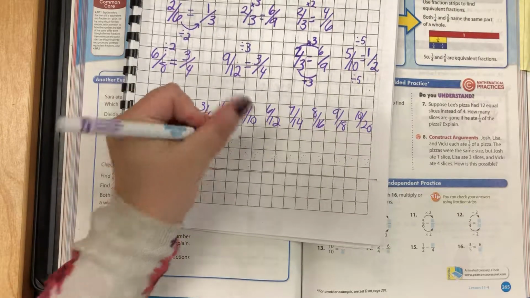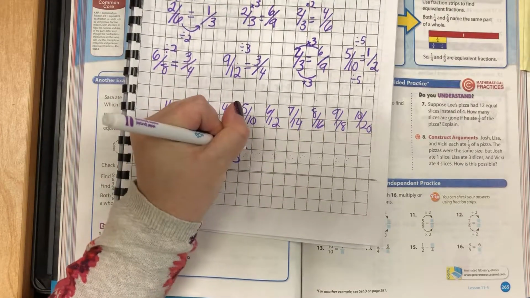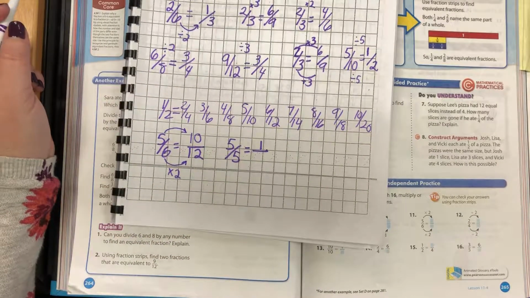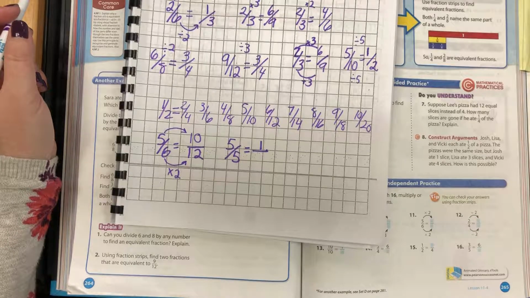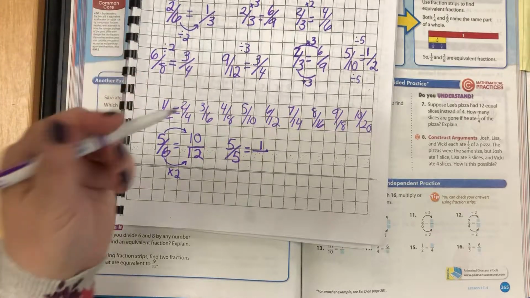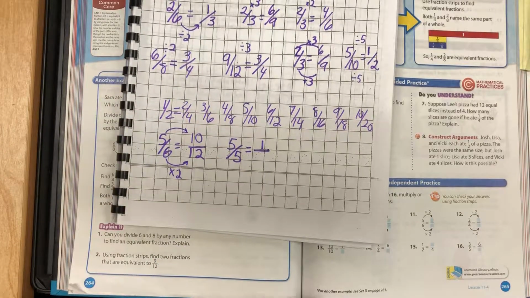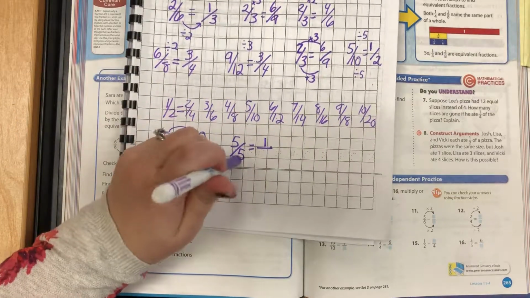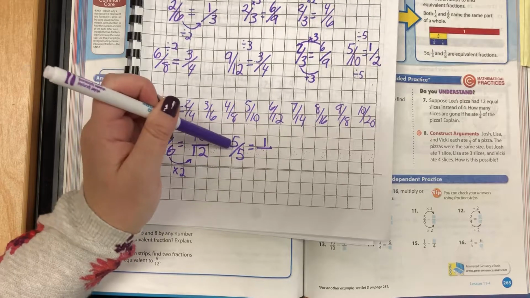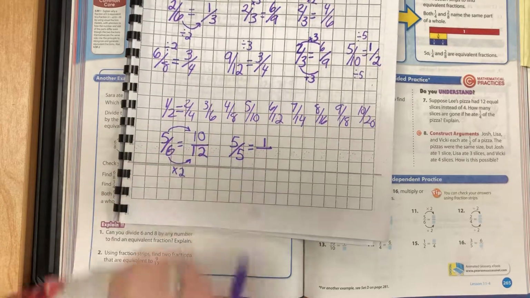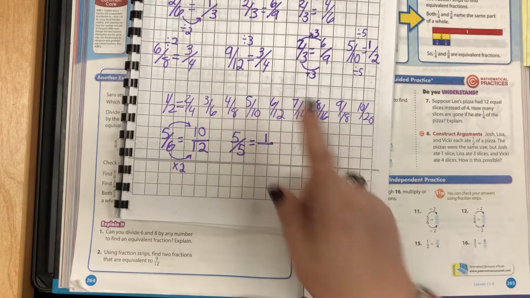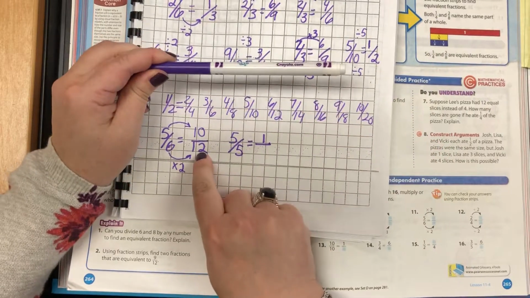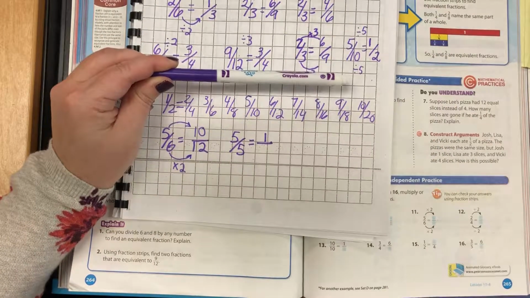What if I was given this? 5 over 5 equals 1 over blank. Let's say, one whole. So no matter what, anytime your numerator and your denominator are the exact same number, that equals 1 whole. Because basically it's like saying, here's a marker, and this marker has been chopped up into 12 pieces, and I took 10 of them and scooted them over there.